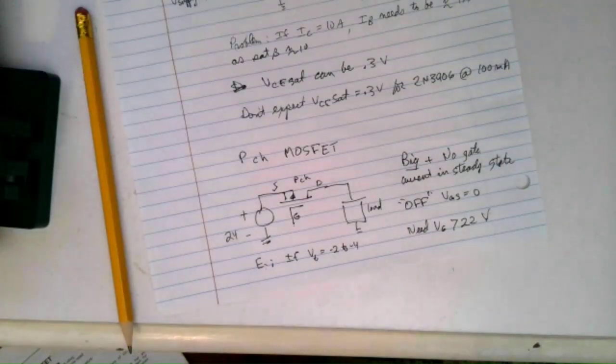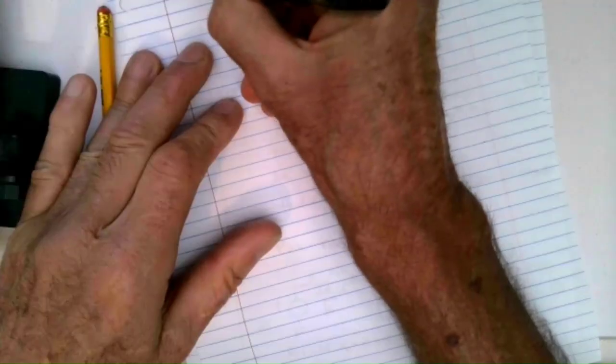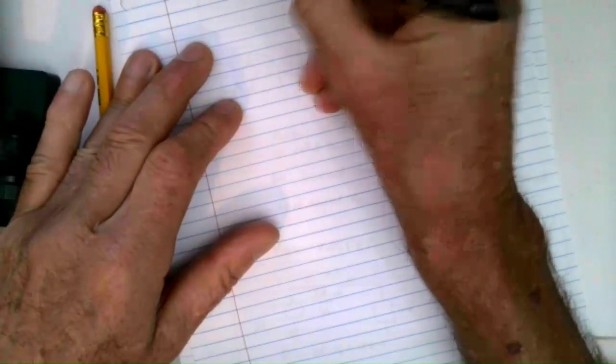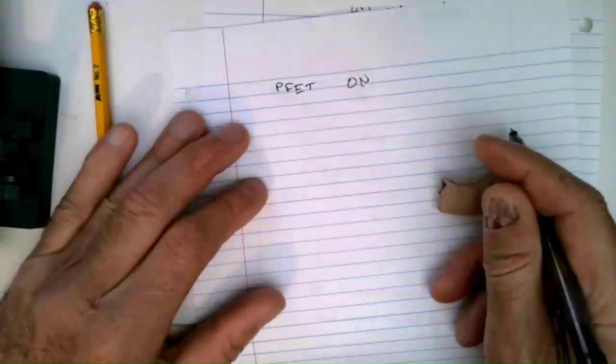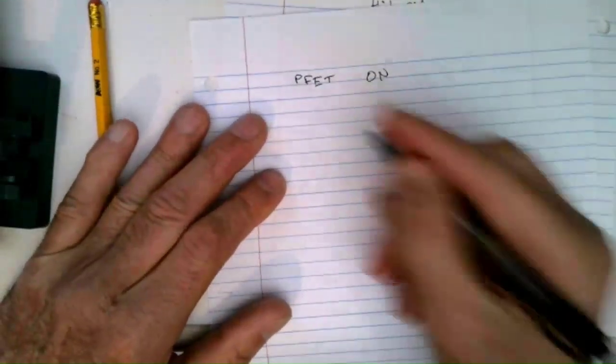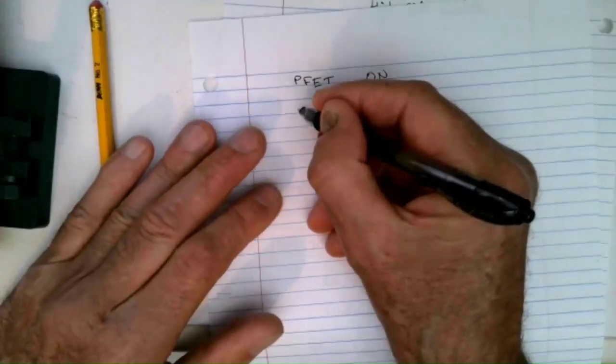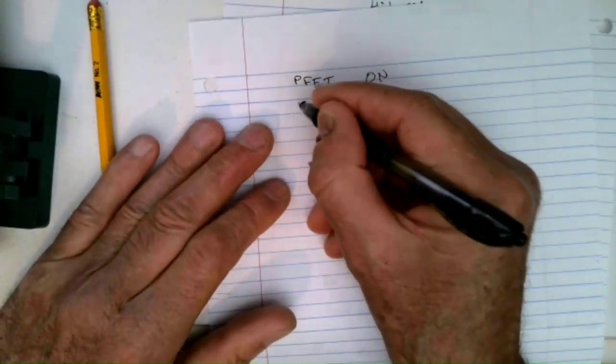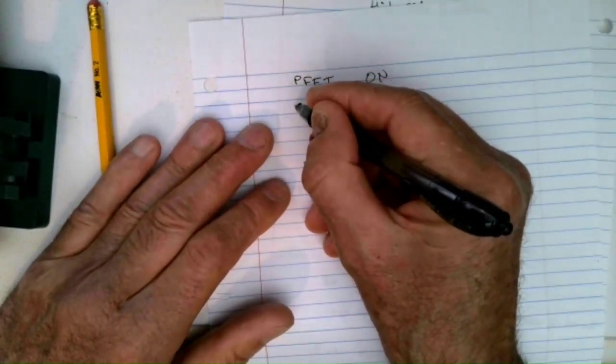Now, what about for on? Okay, so for PFET on, what do we need to do to have the PFET be on? Well, I'll show you a data sheet in a minute.